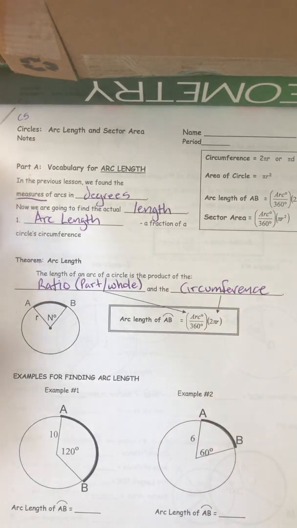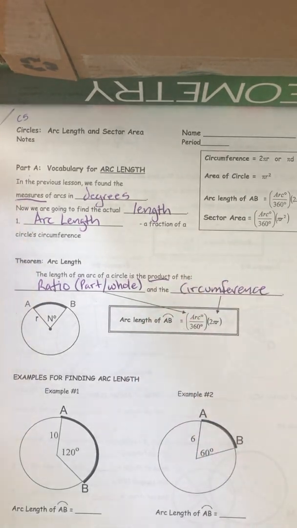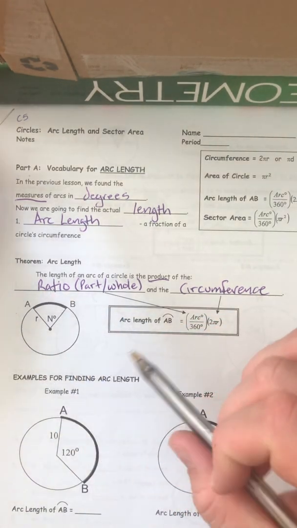Once again, we said it is the product, so we're going to be multiplying here. It's the product of the ratio, which you can see is whatever our arc measure is over the whole thing, which is 360 degrees. And that's going to be multiplied times the circumference. So there's the formula.